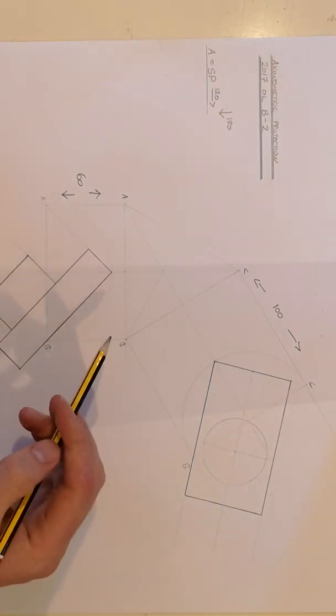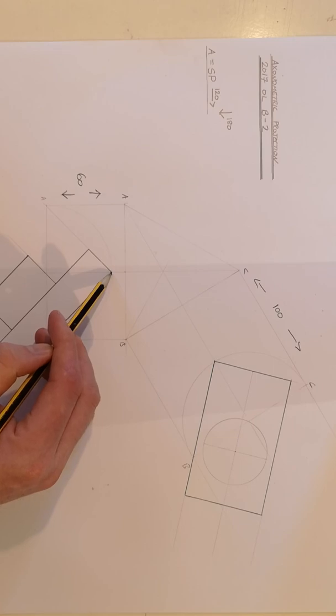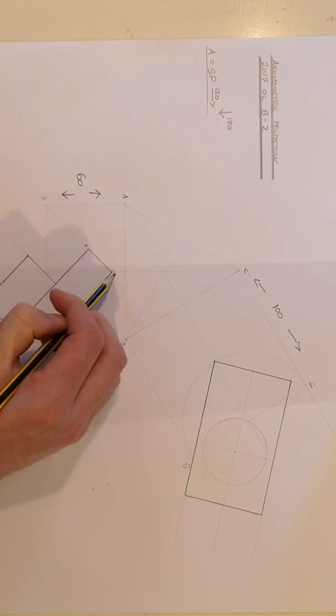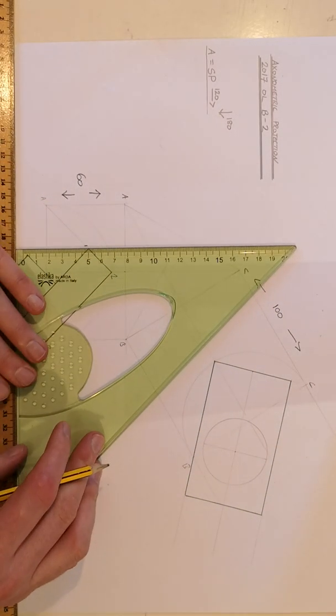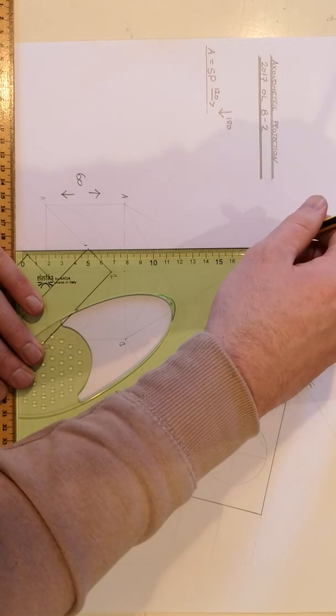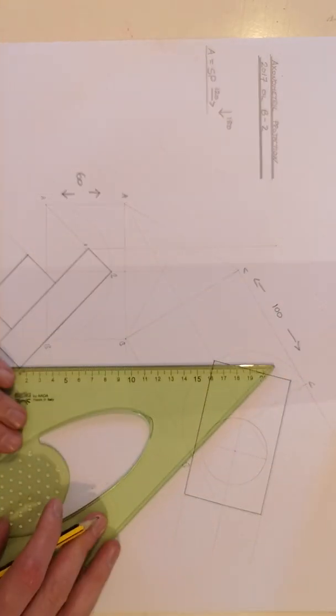So what we'll do first of all, from our plan, we'll call these corners 1, 2, 3, 4. We're just going to bring them straight up, guys. Obviously light lines first.